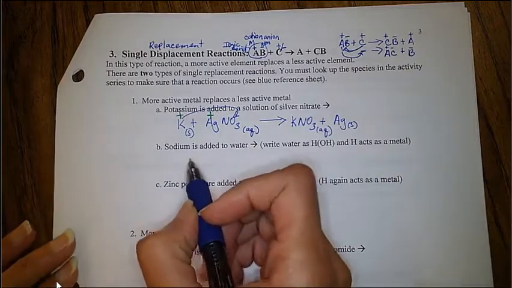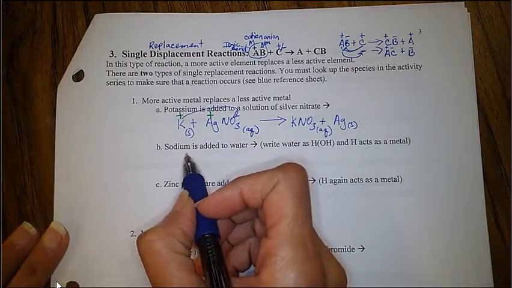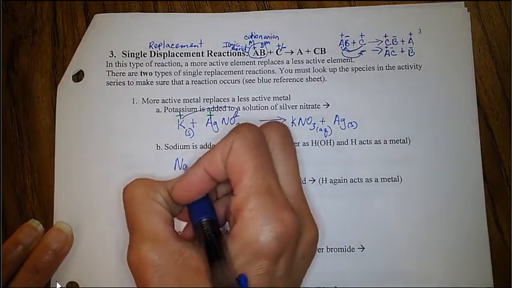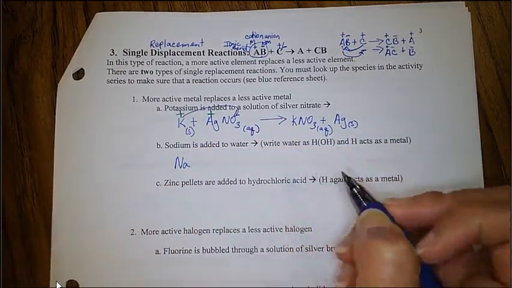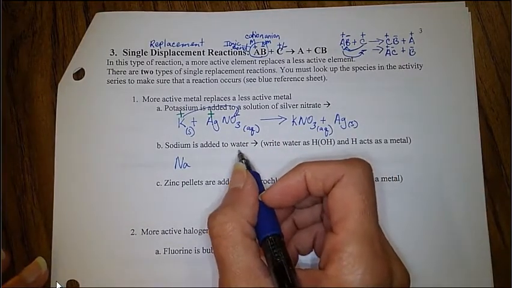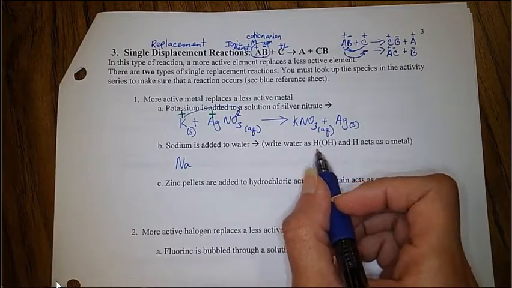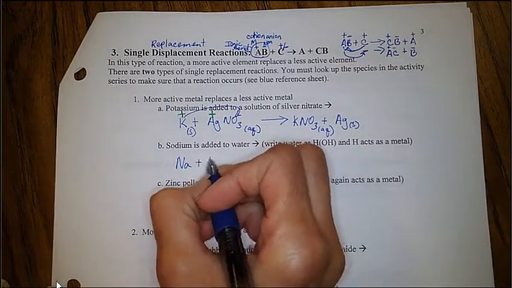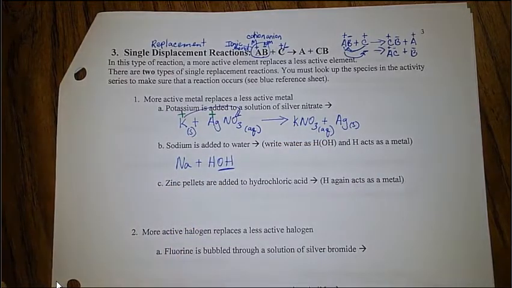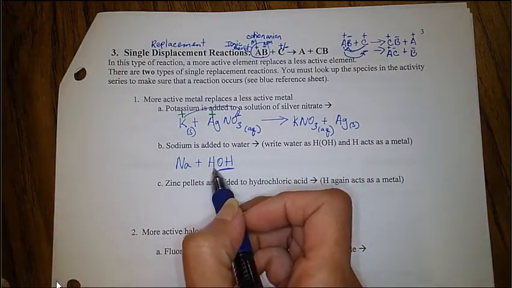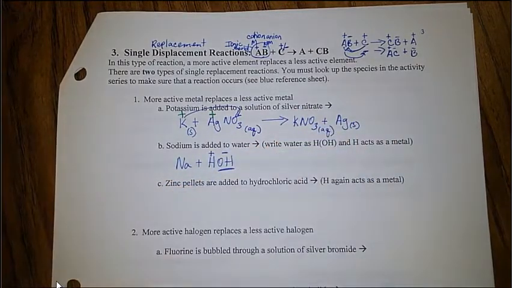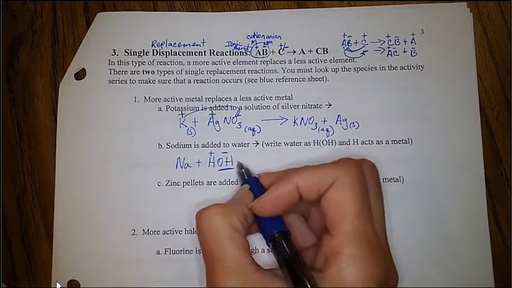Okay, so the next one is in this case sodium is added to water. So I'm going to write sodium is added to water. Now for this reaction, all of the elements in here, you are going to use water instead of using H2O. You're going to write HOH. And the reason being is because you really want to see that hydroxide group in water and how it reacts. And this H right here happens to be the metal. Your hydroxide group happens to have a negative charge.